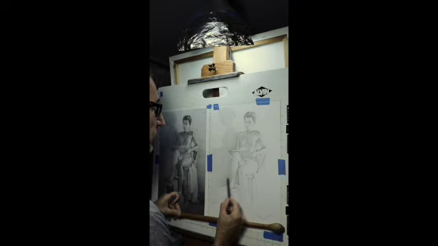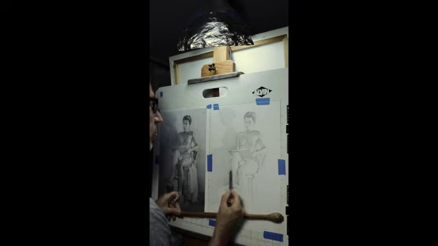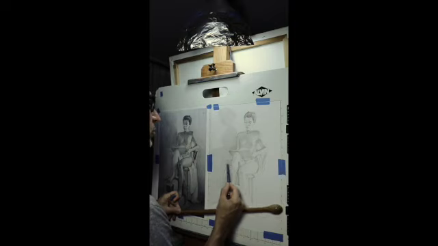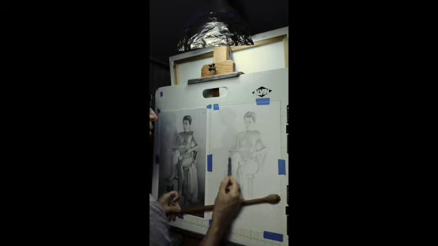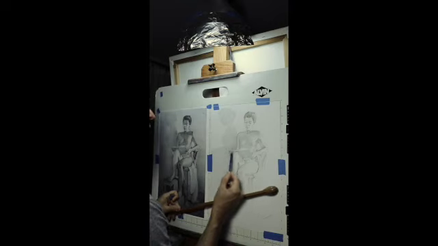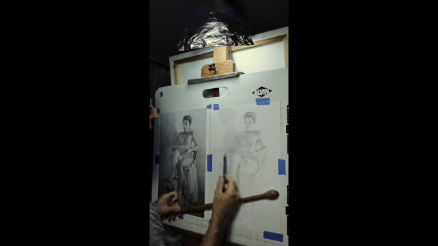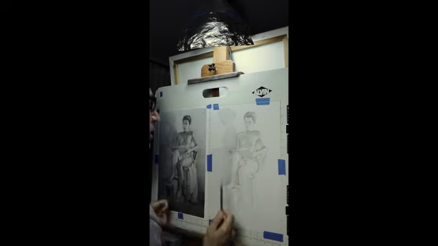And that takes a little bit of time, right? Because you're building the values through a layer system. And the reason why we're doing that, versus just rendering this whole area to the correct value, is that we want to create harmony within the actual drawing.